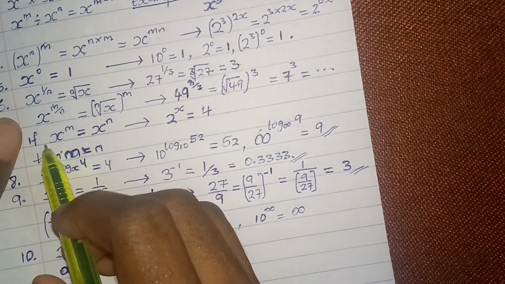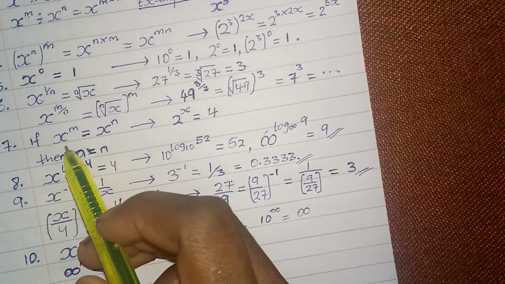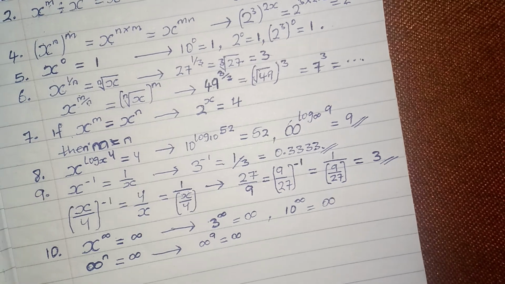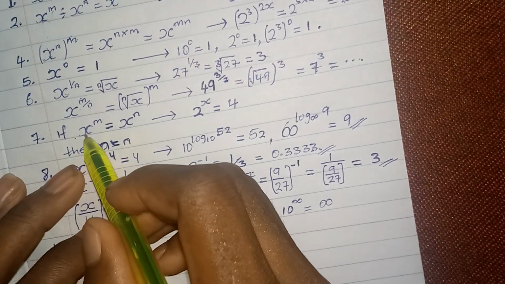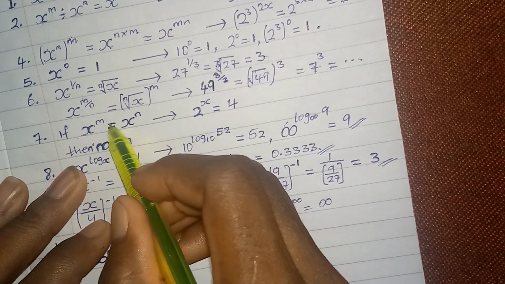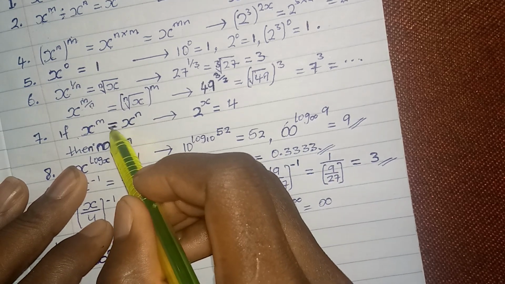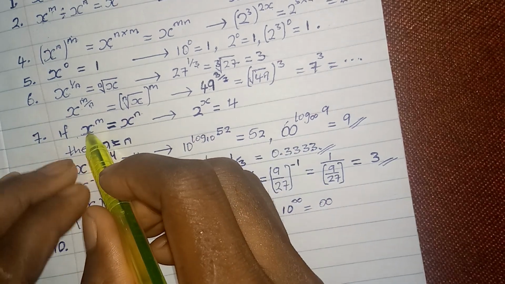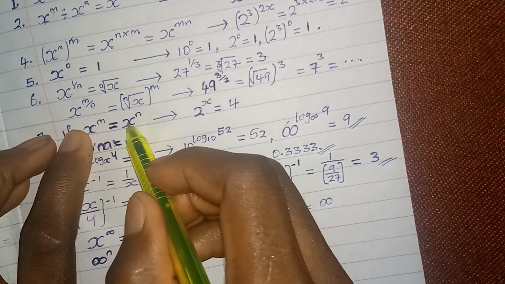The next rule on my list here is the equality rule, the one you consider to show whether the powers of indices are equal or not. So when you have the bases of both sides of an equation separated by an equality sign being equal, then the powers are automatically equal. In this case, we have x raised to the power m equals x raised to the power n.